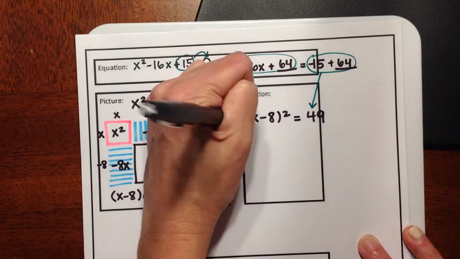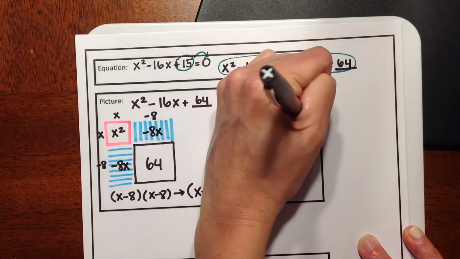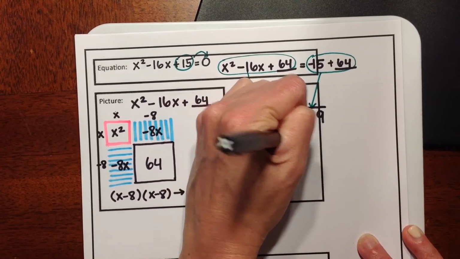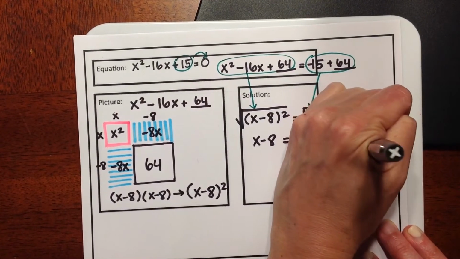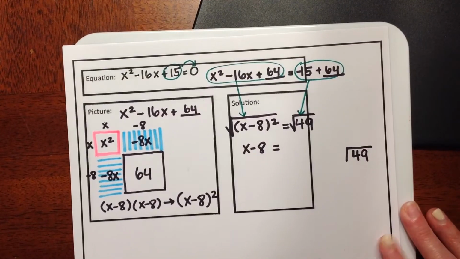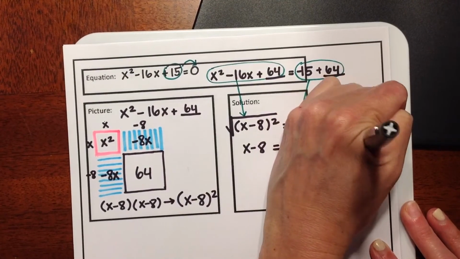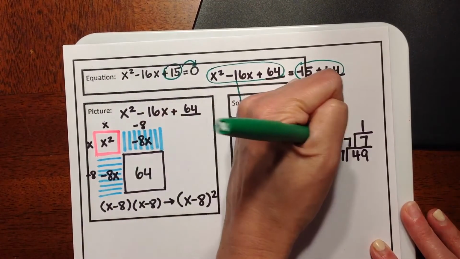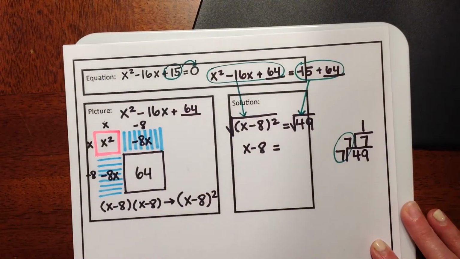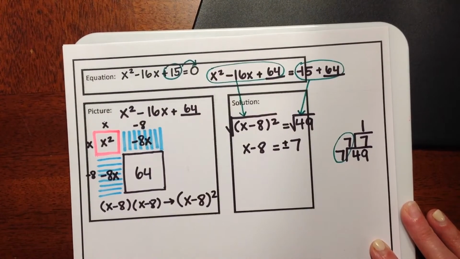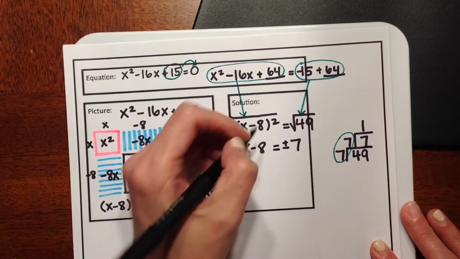And now I'm ready to take the square root so that I can undo that power of 2. That's going to leave me with x minus 8. And now if I write 49 using that birthday cake method, I want to write the prime numbers of 49. So that would be 7 and 7. And I can make a group of 2 with my 7s. So that means the square root of 49 is 7, but in order to make this correct, I have to put positive, negative, and now I'm ready to write my plus minus, my 2 answers.